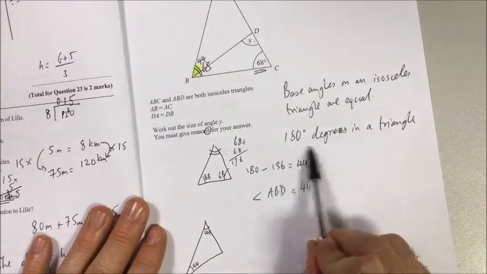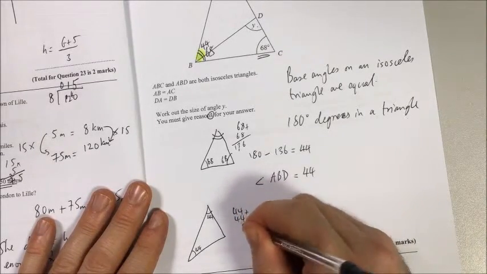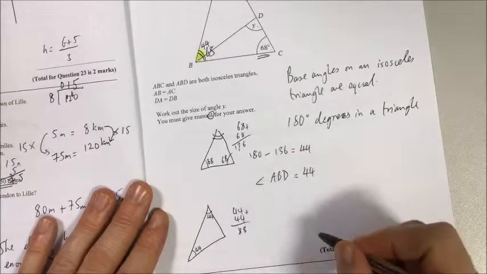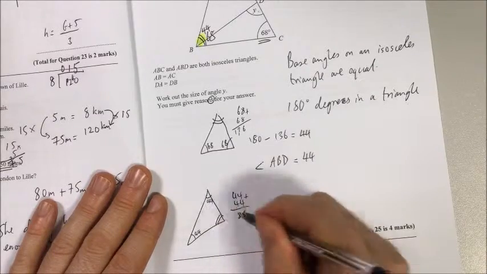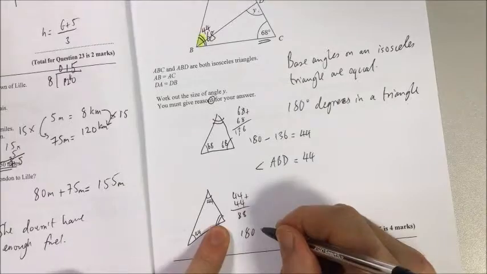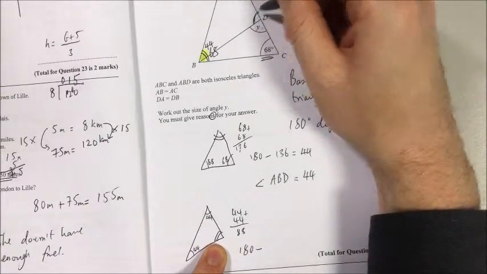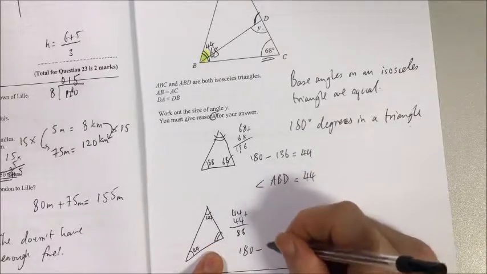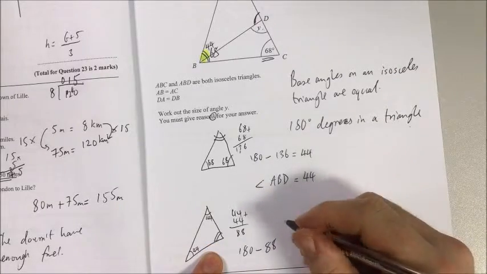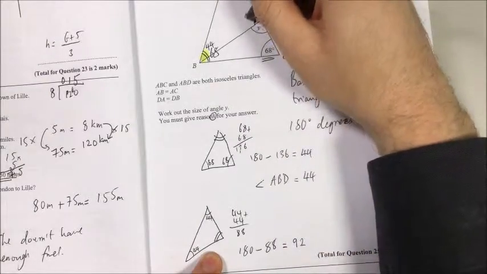And I've already explained that there are 180 degrees in the triangle. So if I add the two 44s together, I get 88. If I take that away from 180, I'll get this angle here, which is here on my diagram, right here. That's what I'm calculating now. So if I take away 80, that'll be 100. If I take away another 8, it'll be 92. So that's that there, that's 92.